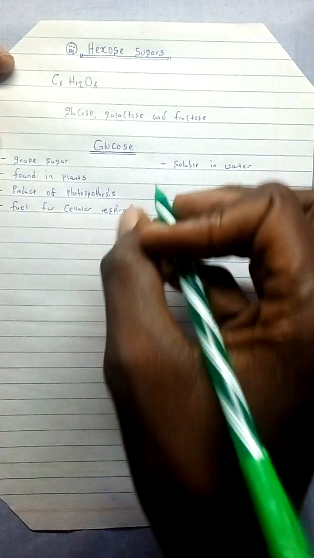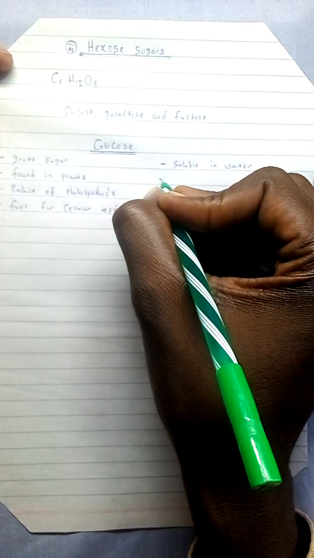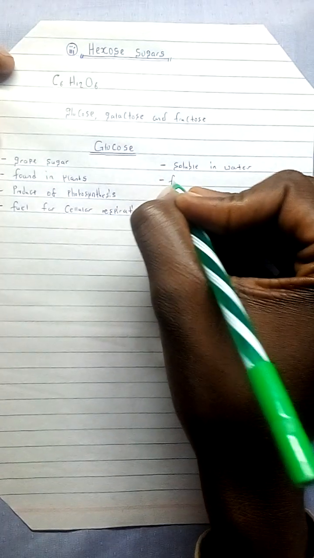We also need to take note that the open chain form of glucose is an aldehyde, or an aldose, whose carbon 1 combines with the OH group of carbon 5 to give a 6-membered pyranose ring. So this forms a pyranose ring.